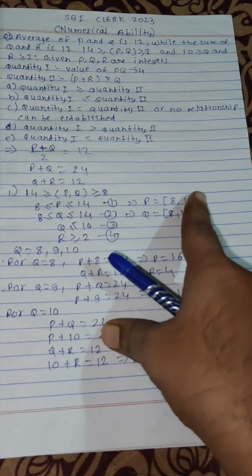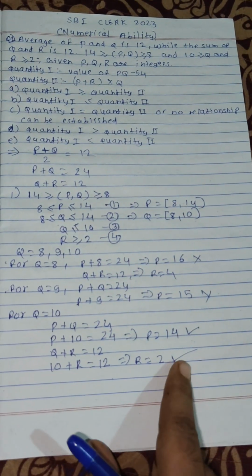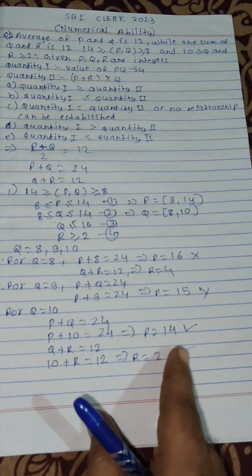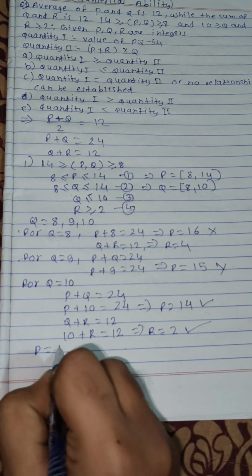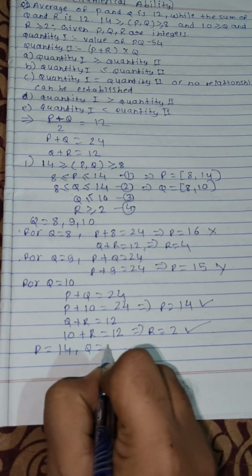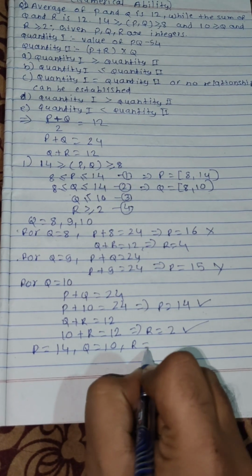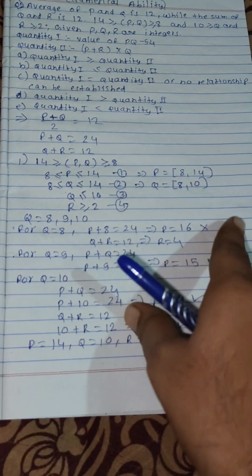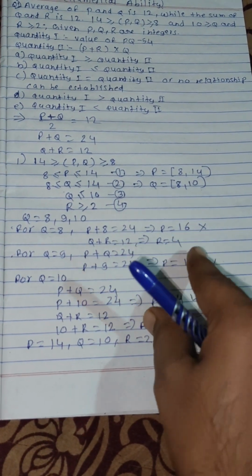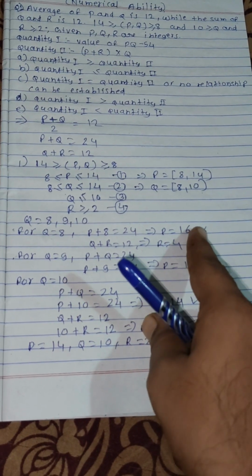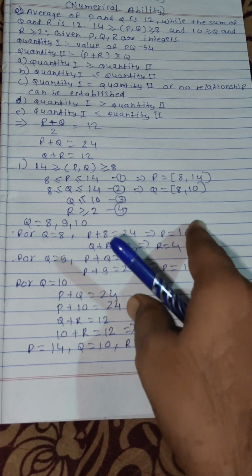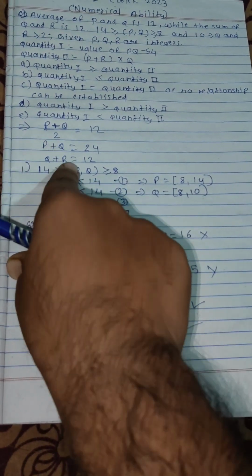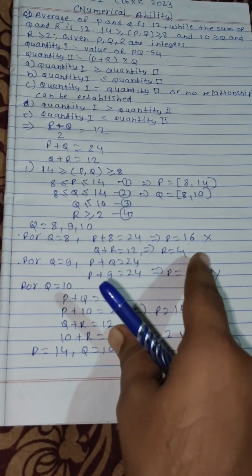P also has 14. R is greater than or equal to 2, so R is 2. So both are satisfying. So the values of P, Q, R we can write: P is 14, Q is 10 and R is 2. We have neglected 8 and 9 because they are not satisfying. For P it is not satisfying, for R satisfying. It should satisfy both P and R, since the equation is dependent on Q and here the values of P and R.